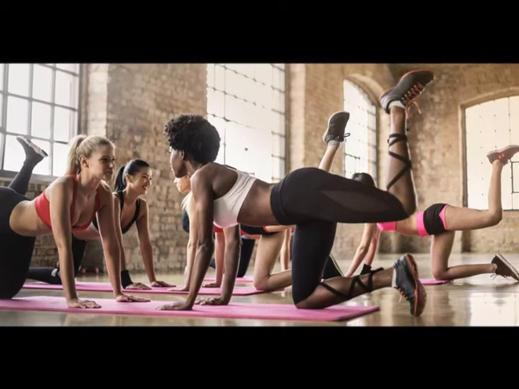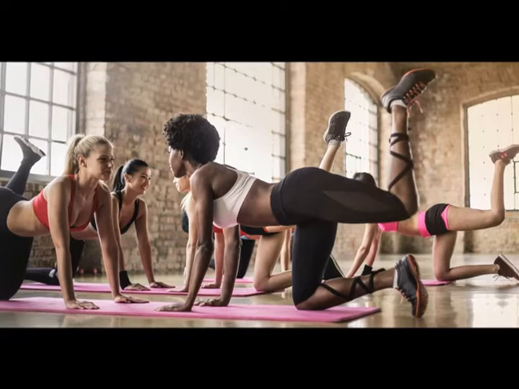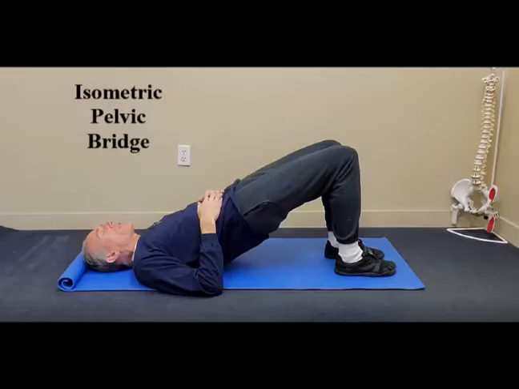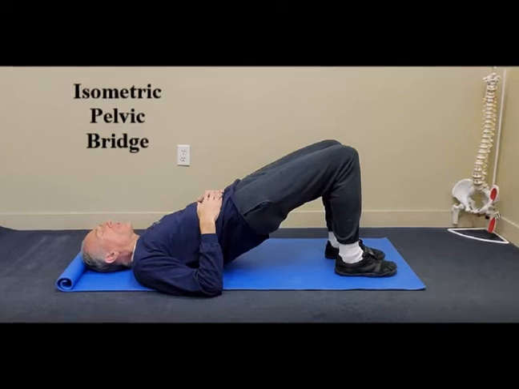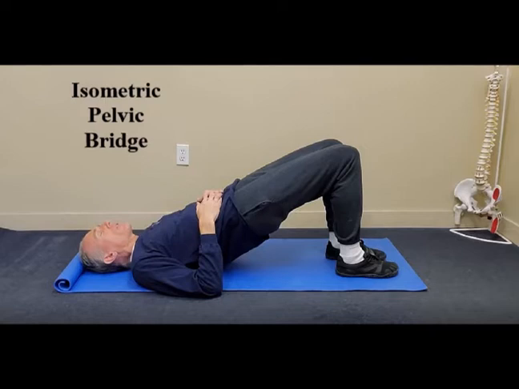To prevent weakness in the gluteal muscles and to lessen the contributing factor of weakness in the gluteal muscles causing low back pain, you want to have a training routine that includes exercises that directly target the gluteal muscles, and also you want to include functional multi-joint exercises that target the gluteal muscles. Exercises that directly target the Gluteus Maximus muscle are the hip thrust, also known as the pelvic bridge.